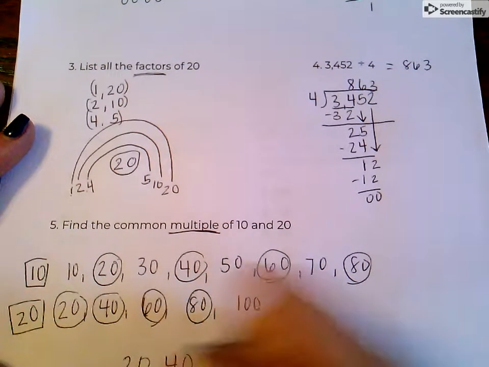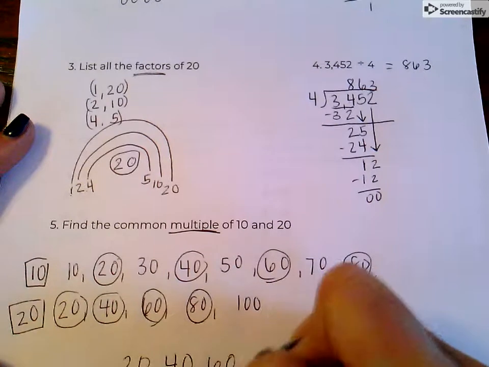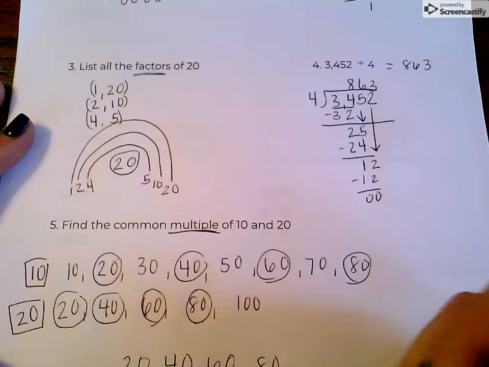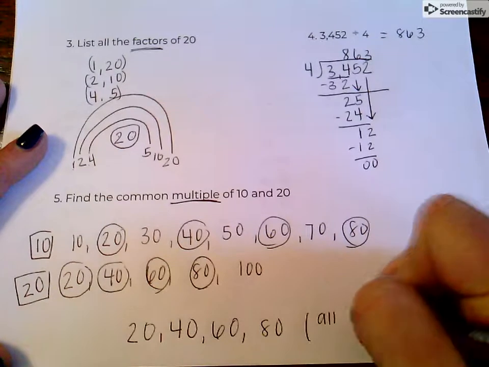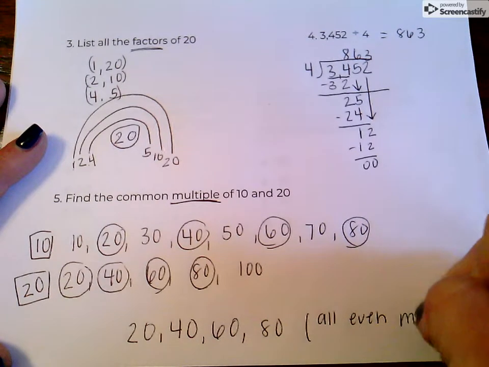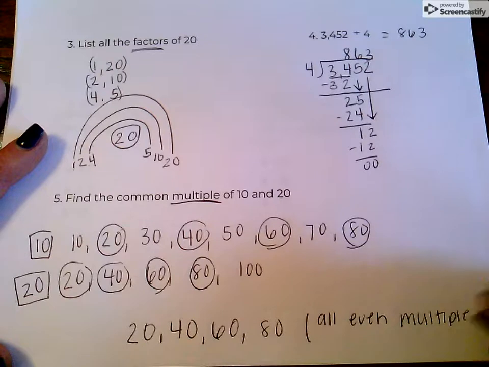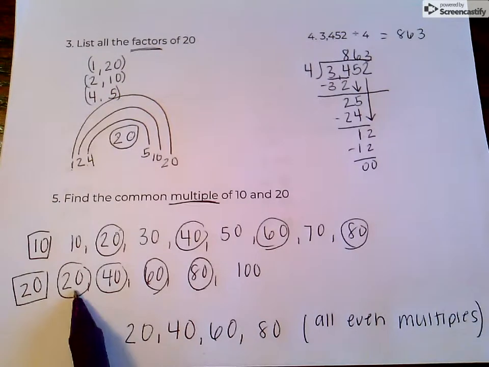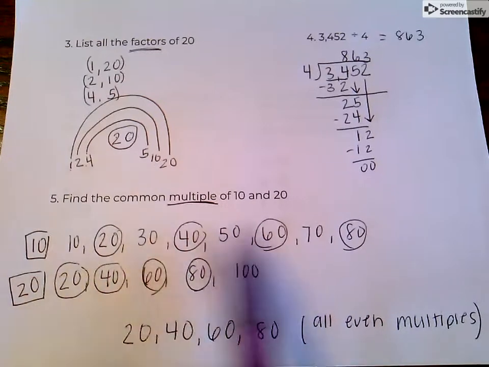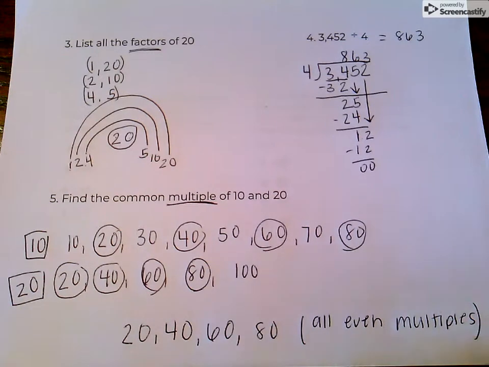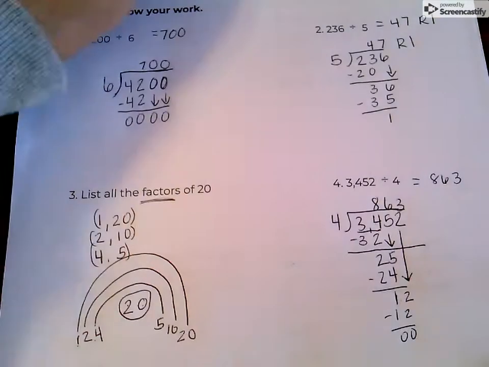20, 40, 60, and 80. You could also say all even multiples, because 20 is an even number. 10 has even and odd numbers, but all even multiples should add up together to be your common multiples. All right, moving on.